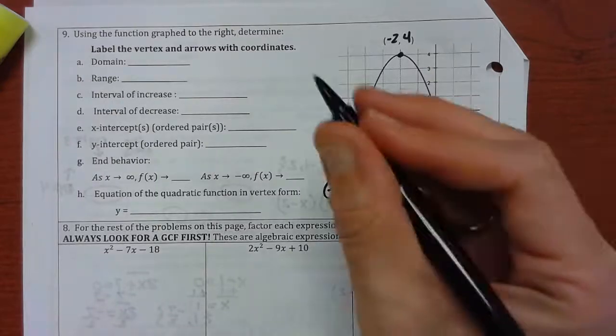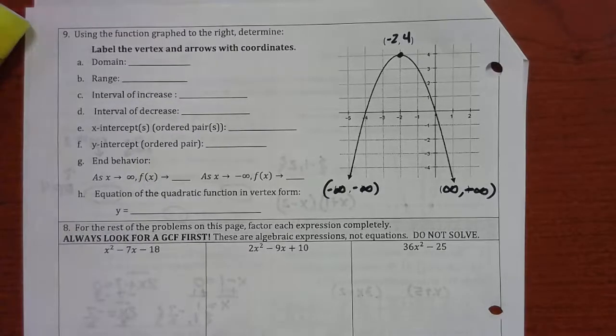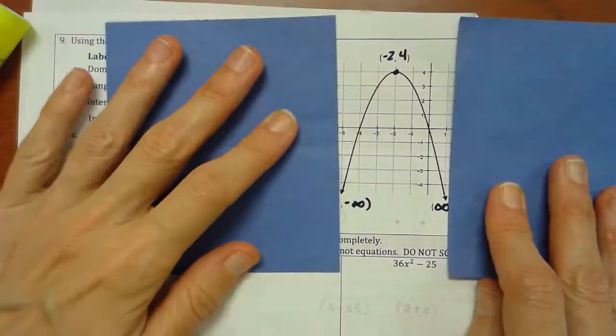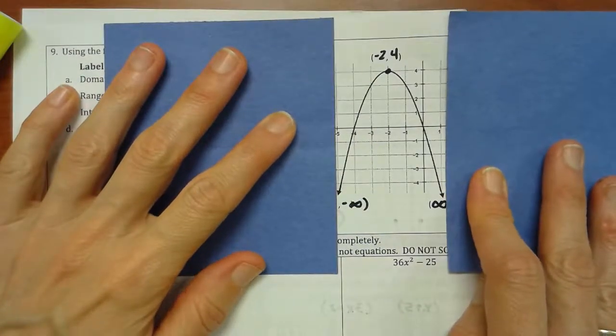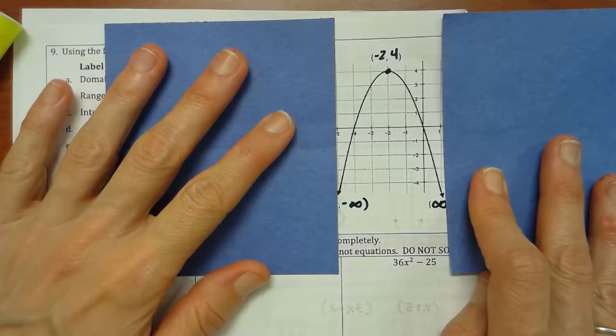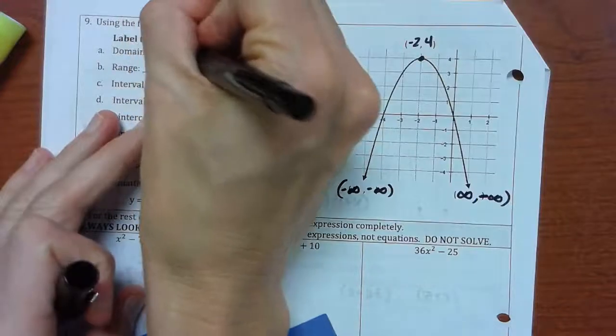Okay, now that I've done that, now I'm ready to answer the questions. So when I do domain, I like to take the 2 blue pieces of paper and make like a sandwich with the graph. And so I'm going to put the pieces of paper down here. And what I notice is that on both sides, I'm hitting arrows. So when I'm hitting arrows on both sides for the domain, that means the domain is from negative infinity to infinity.